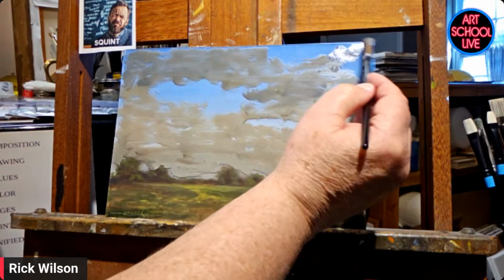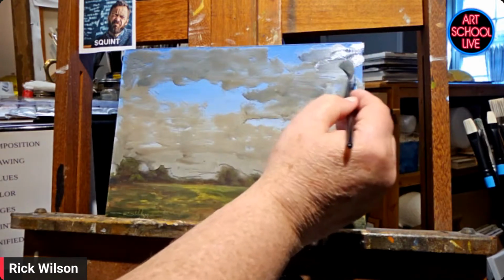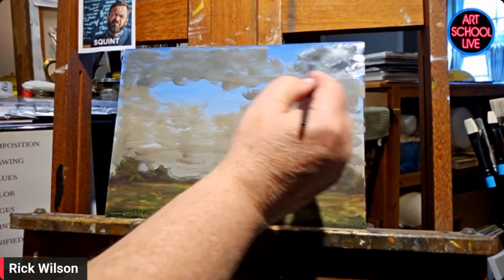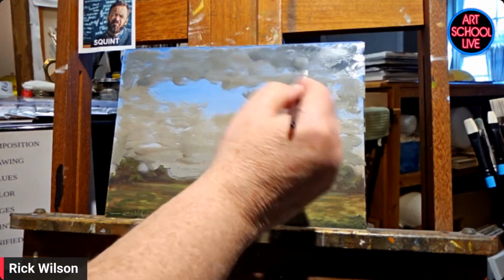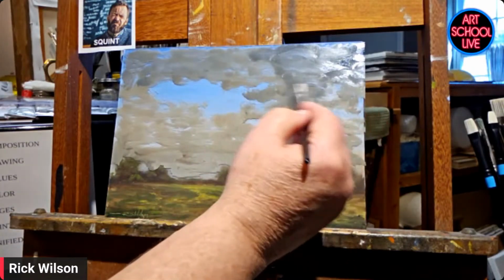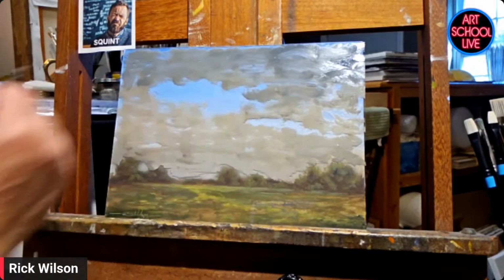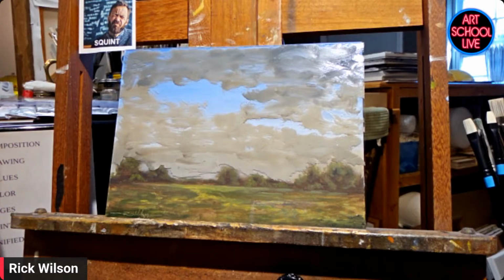Obviously you're inventing clouds for this demonstration, but have you ever painted a scene or had a reference photo where there were no clouds and you decided to put them in? I do that a lot. When I'm painting in the studio using a reference painting or photographs that I've taken, I have probably 10,000 photos of clouds in my database.